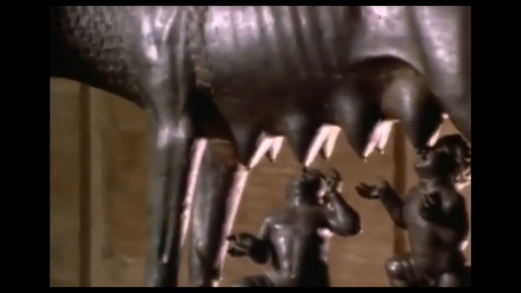Legends told that Rome was founded by Romulus and Remus, twins who were cast into the wilderness to die. But the boys were said to be saved by a she-wolf who suckled them. They grew up like savages in the woods.